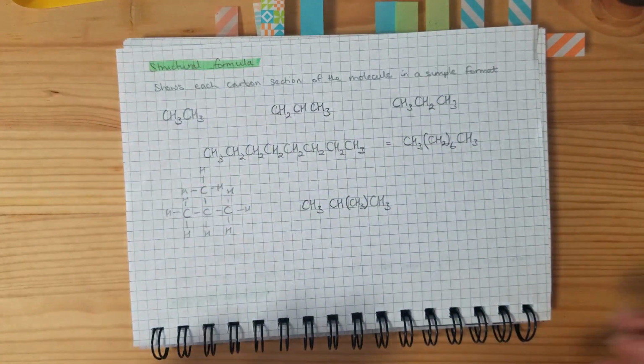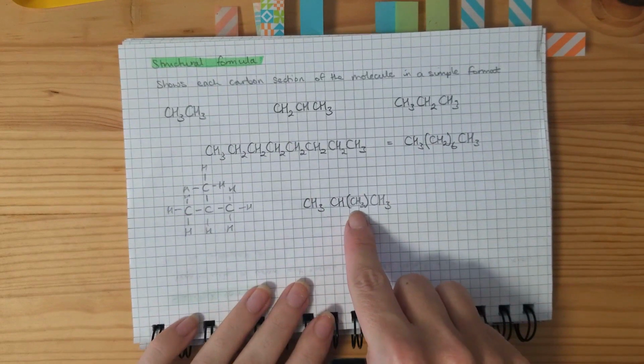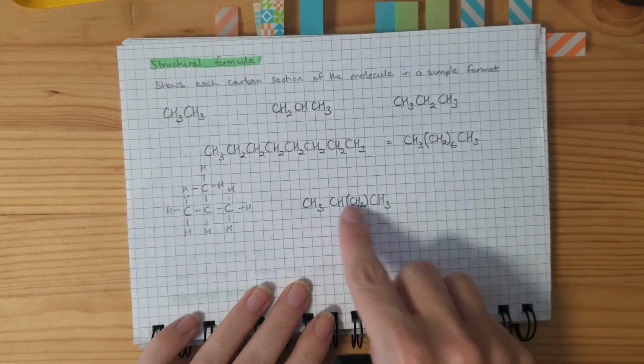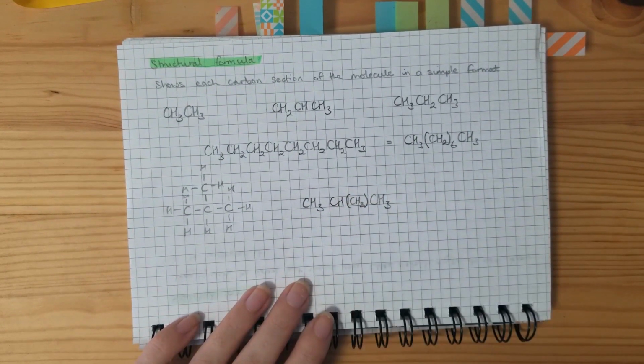They tend not to ask you too many questions where this may happen, but it's worth knowing that if it's in a bracket with no number after it, it's because it's attached to the carbon before it. That bracket there would be attached.